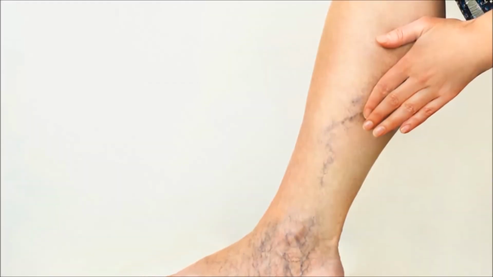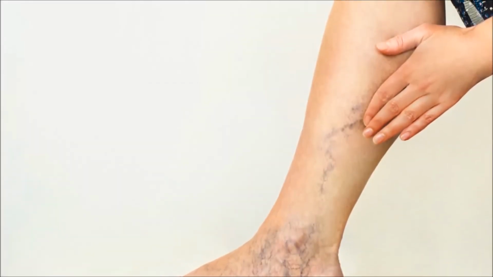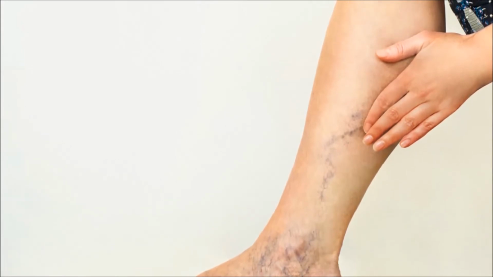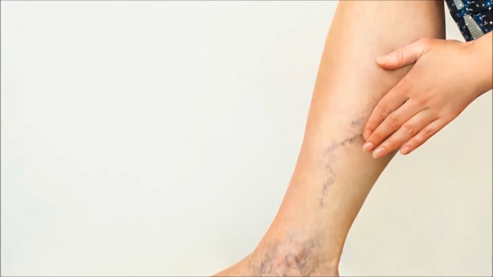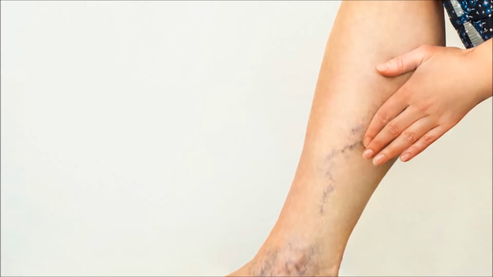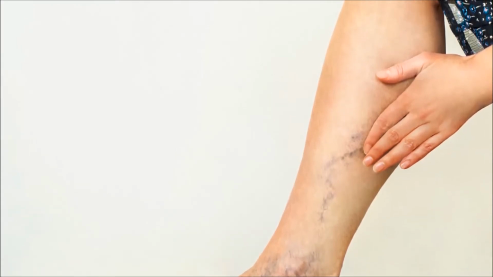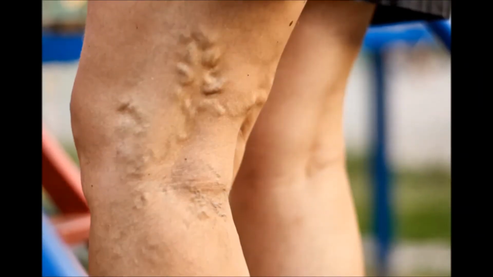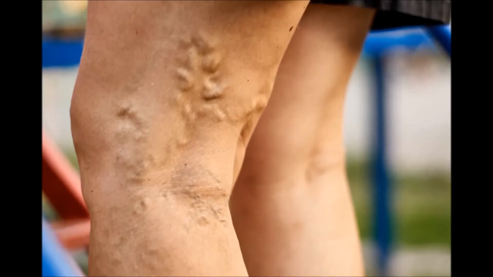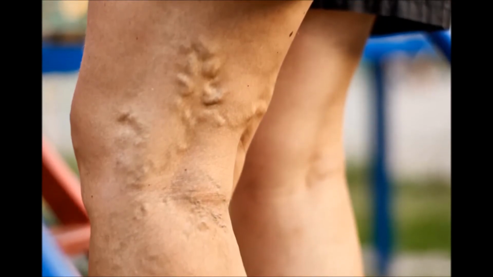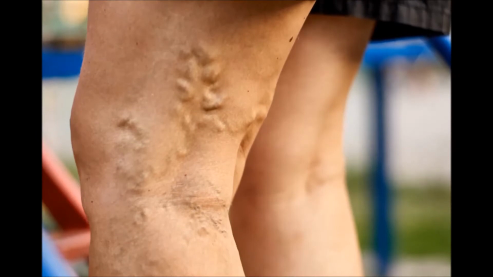Varicose veins, how they form and what natural remedies relieve the symptoms. Varicose veins are most often a result of poor blood circulation to the leg. In fact, any vein can become varicose, but the veins in the legs are most commonly affected.